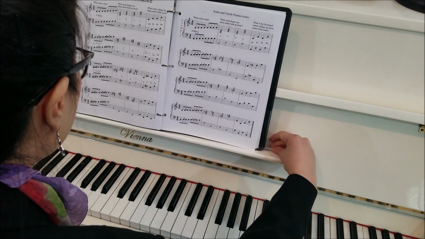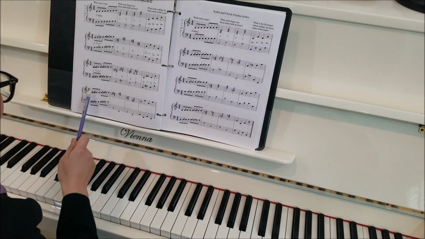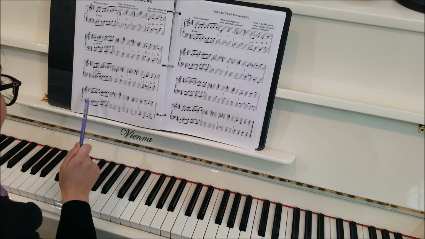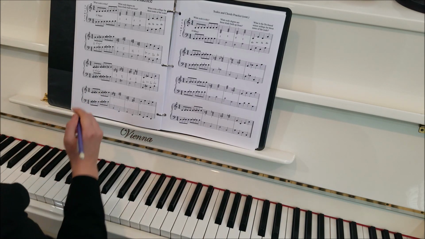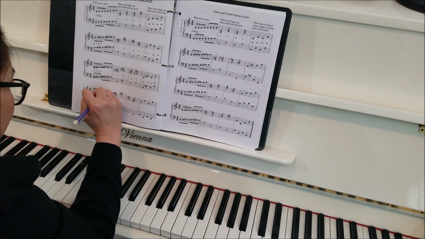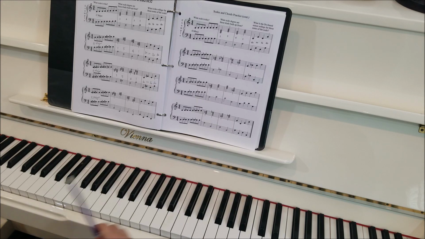Let's keep on going. Now here we have a scale starting on E, and we have 1, 2, 3, 4 sharps. F sharp, G sharp, C sharp, and D sharp. So what scale do we have? Why, E major, of course.